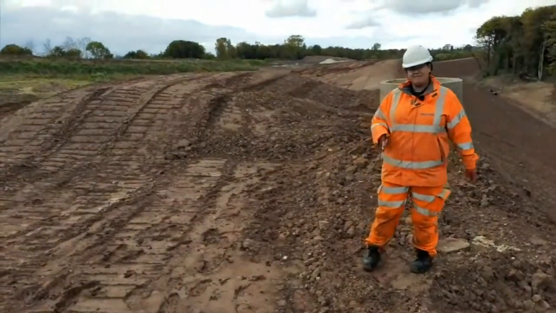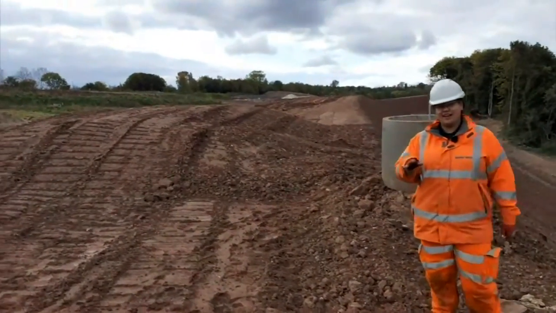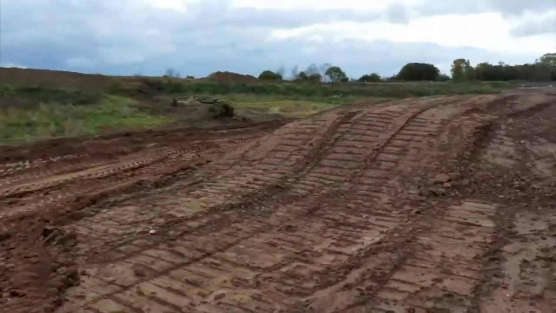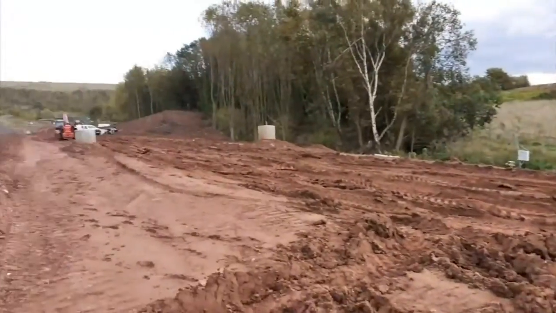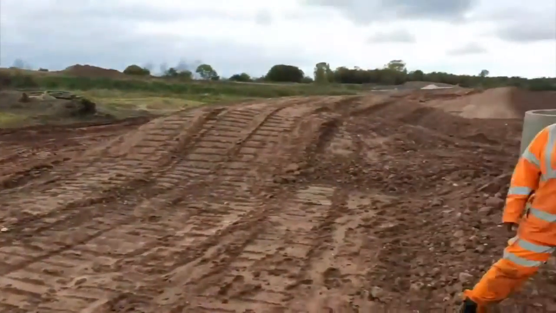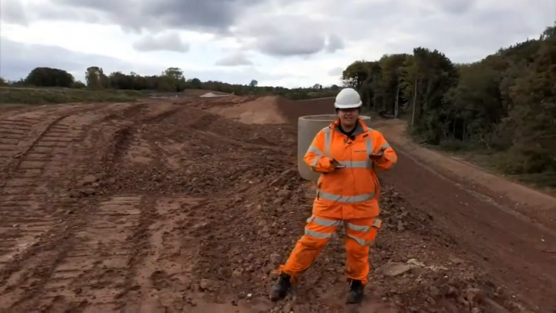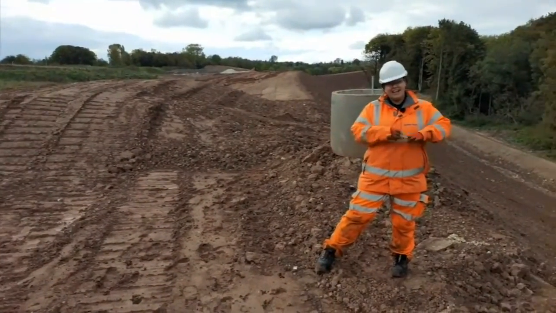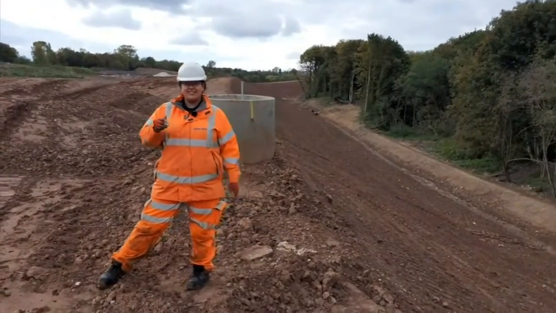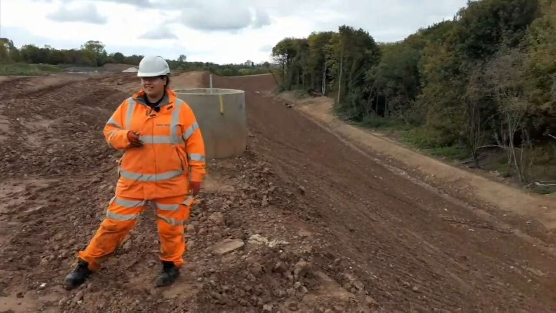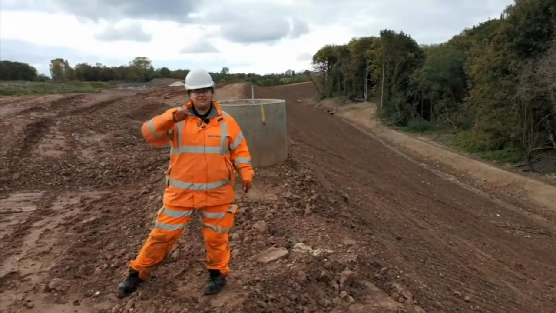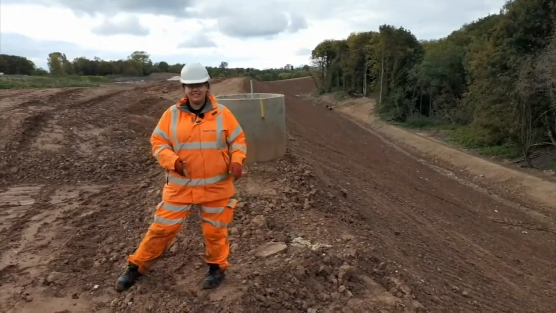If you can see behind me, there is one here, there is one there, and there's 3 behind the camera, so we've got 5 in total. These are the settlement monitors, which were put in essentially as a stick in layman's terms. We've built up the ground about 8 metres since, so if you go to the bottom of the stick, there's about another 6 sticks underneath.